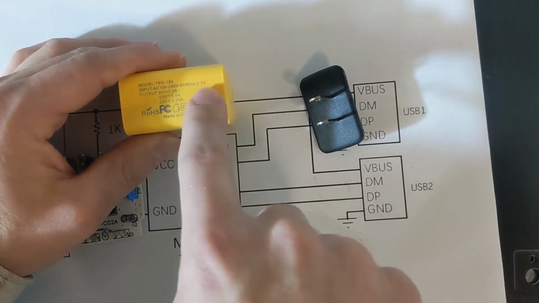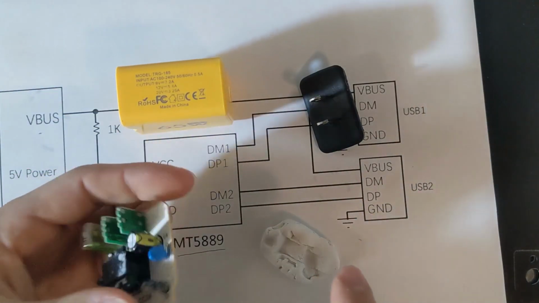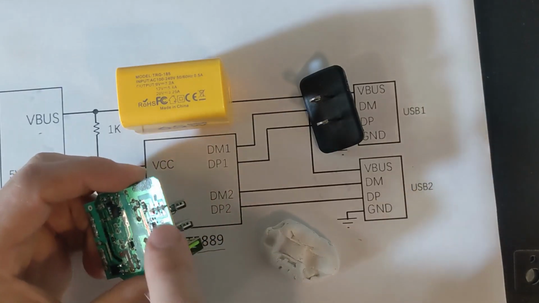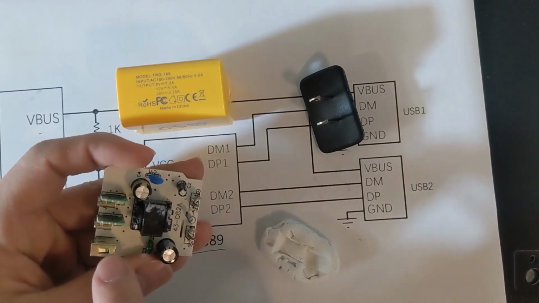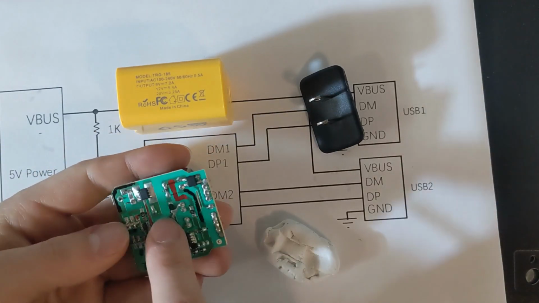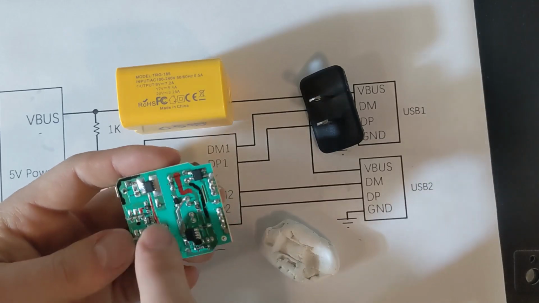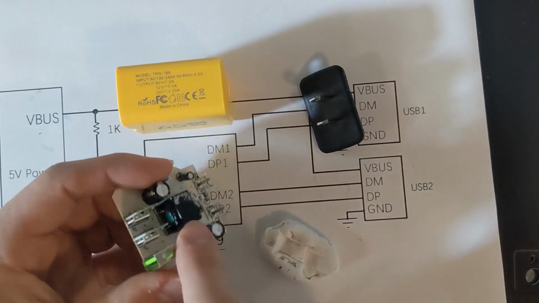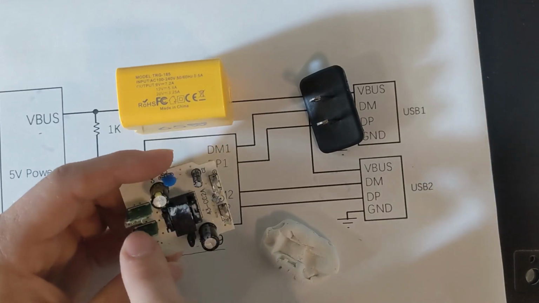It doesn't even have 5 volts on here. Well, this is all a complete lie, because number one, these all have to be at the same voltage because they're all tied together in here. And the reason why we know they're all tied together is it's one transformer and there's nothing else going on in here. So based on that, this USB-A and these USB-Cs are all at the same voltage.